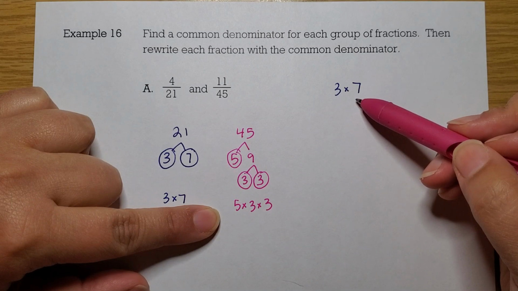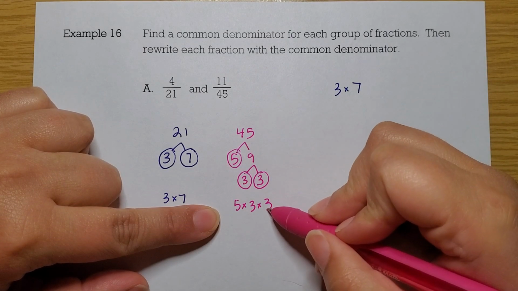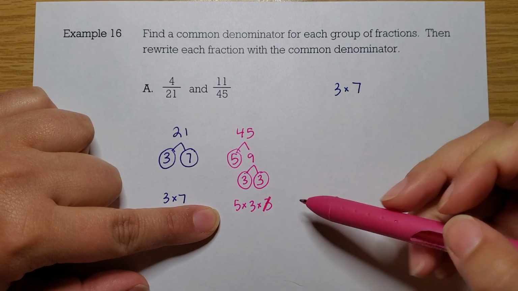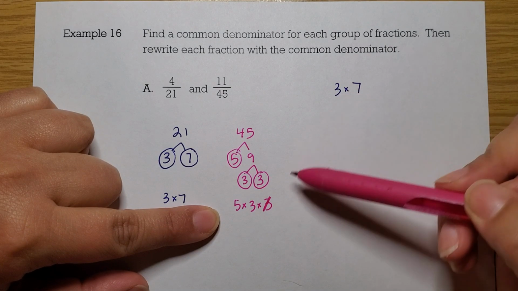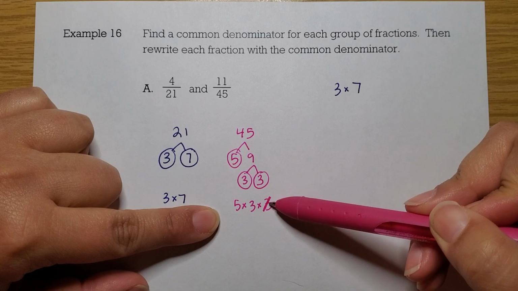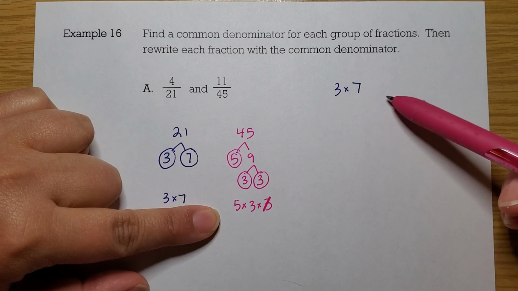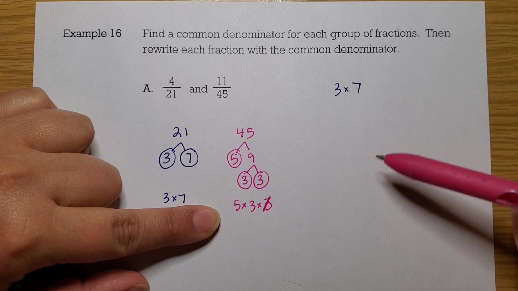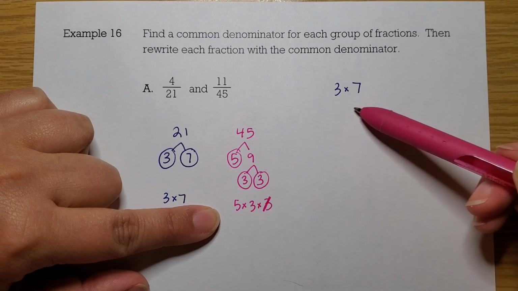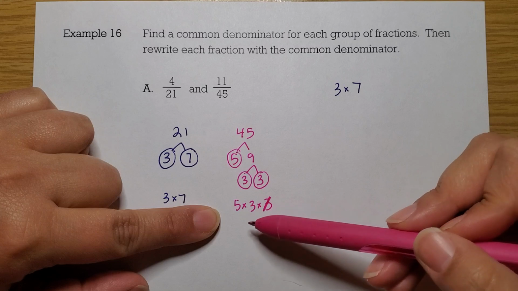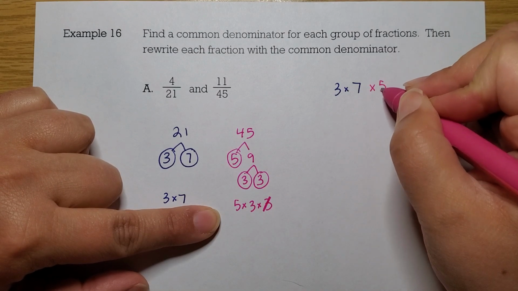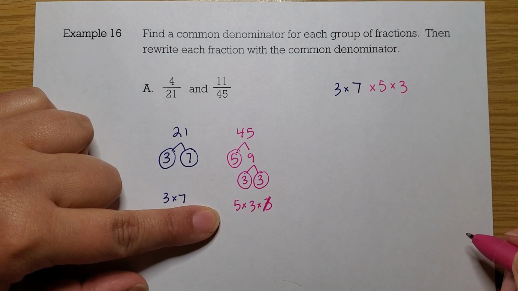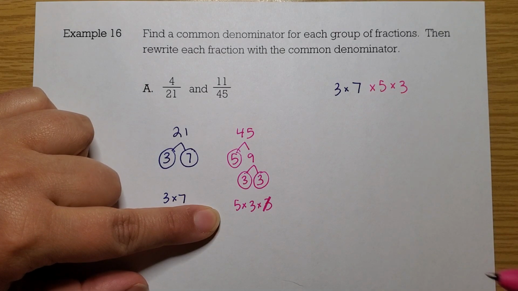So I've got 3 times 7. I notice that 3 is a factor here. So I'm going to say that this 3 is matching up with this one here. So this 3 is already listed. This 3 isn't matched up with anyone yet. And the 5 isn't matched up with anybody. So the factors that aren't matched up with anybody, I'm going to have to toss them in here. And then if I had a third fraction, I would continue and go through that process.